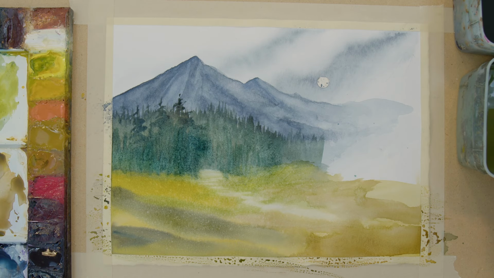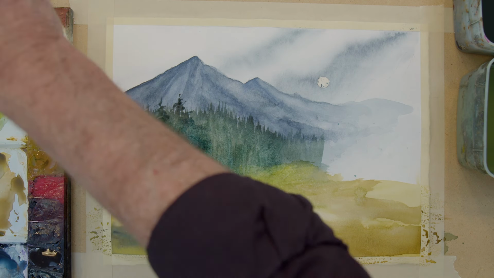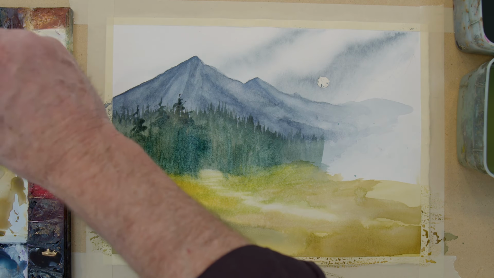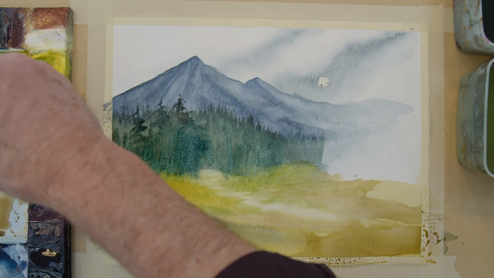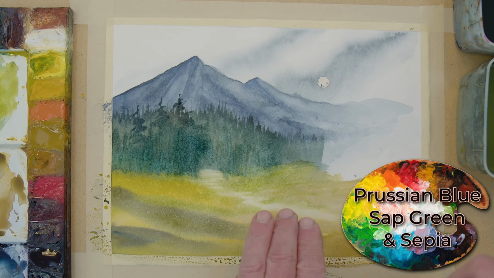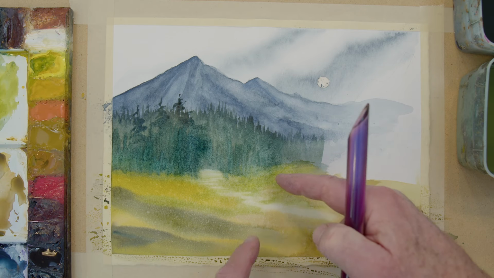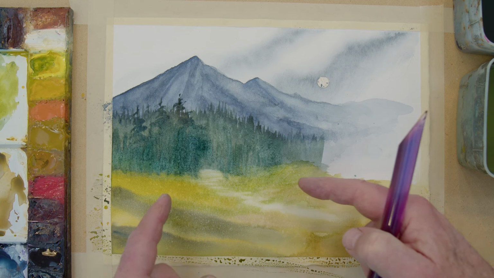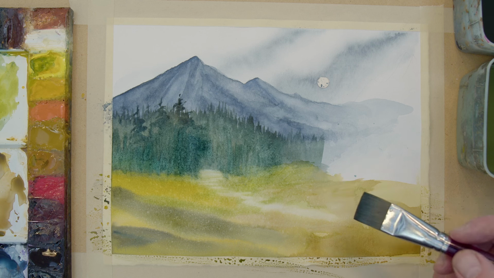I'm going to really get some pigment in here fairly quickly, so I want to use my big brush again and do sort of the same thing that I did before, but it's got to be at least as dark, if not darker, pigment. So I'm using Prussian blue, sap green, sepia. And now this is going to get covered up a little bit. It doesn't look very realistic right now, and I'm going to make that happen a little bit better.